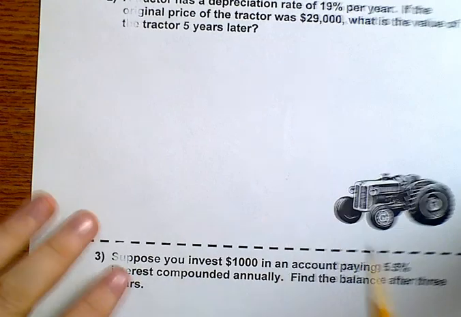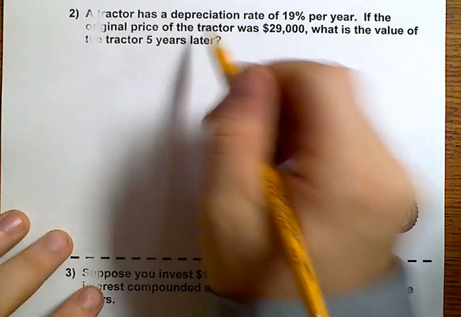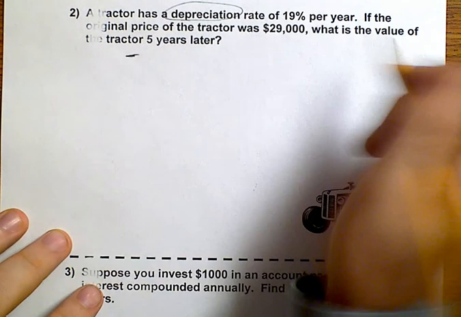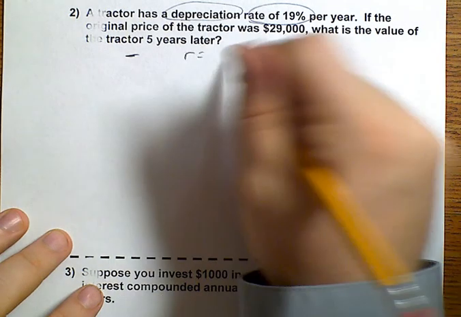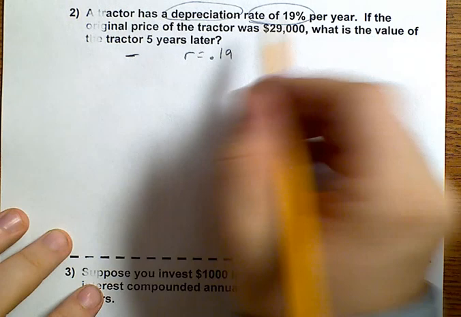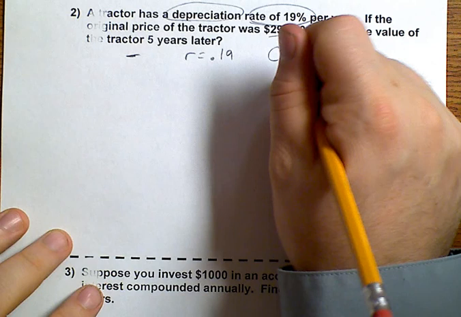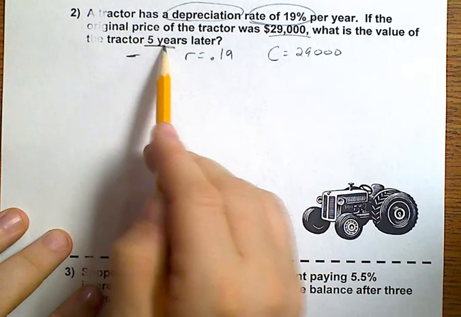Let's go ahead and look at number 2. A tractor has depreciated. That means that we're going to subtract rate of 19%. That means R equals 0.19. The original price was $29,000. What is the value 5 years later?